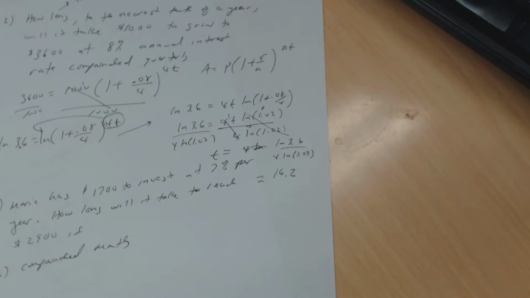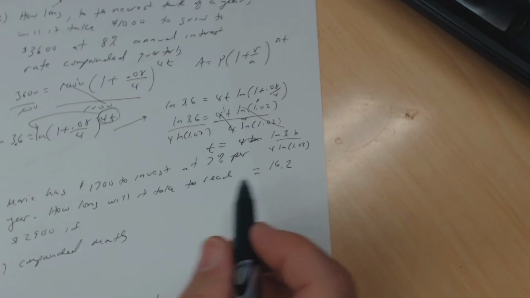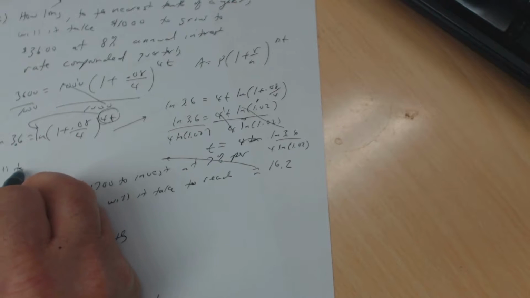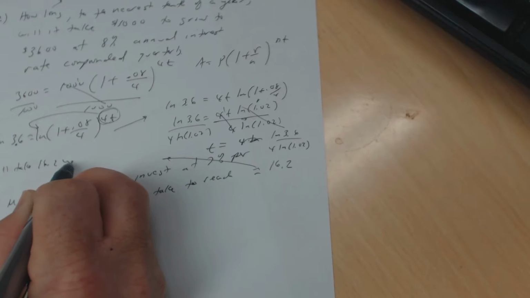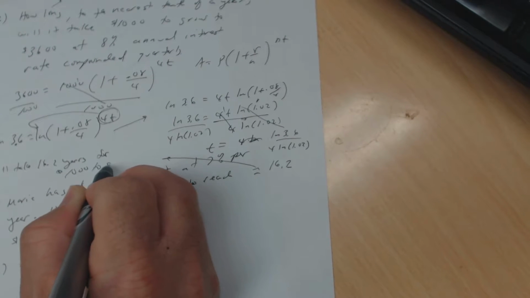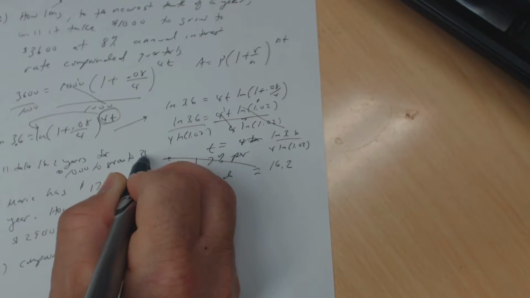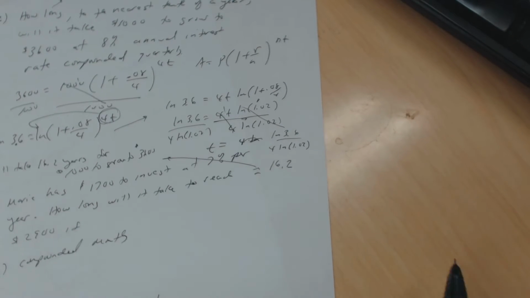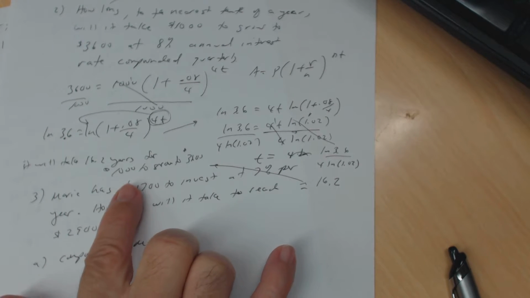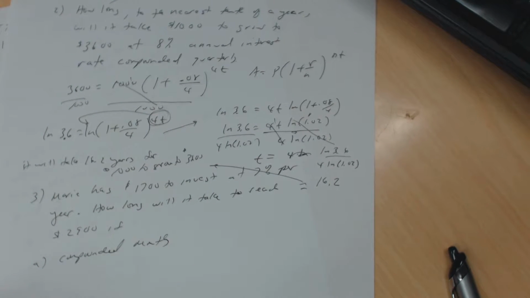So 16.2. So what that means is that it will take 16.2 years for $1,000 to grow to $3,600. Okay, so that's what that means. Okay, let's look at this one.